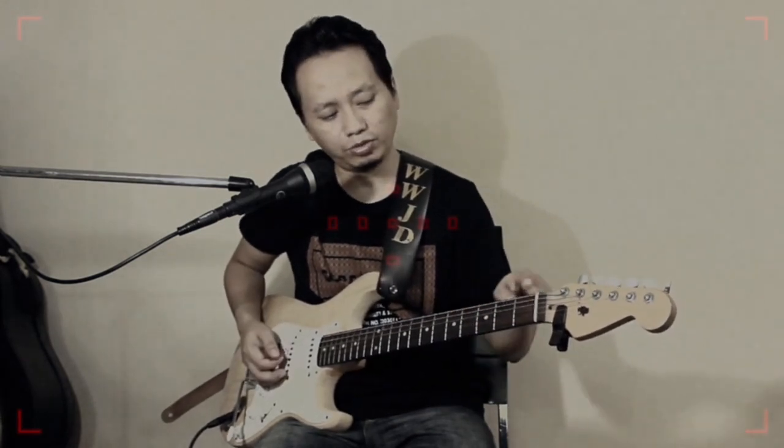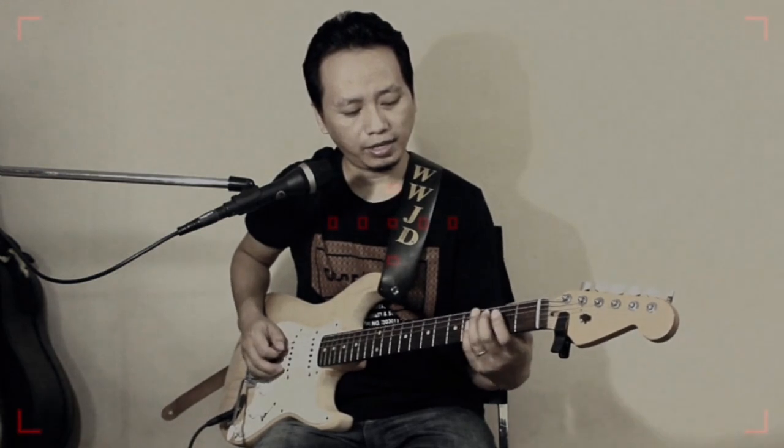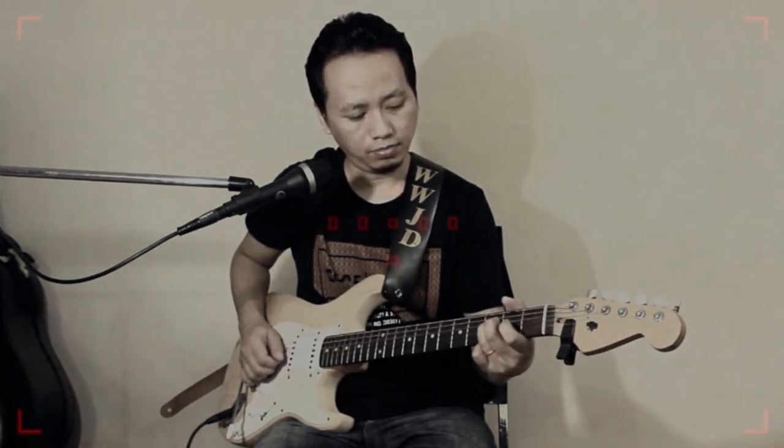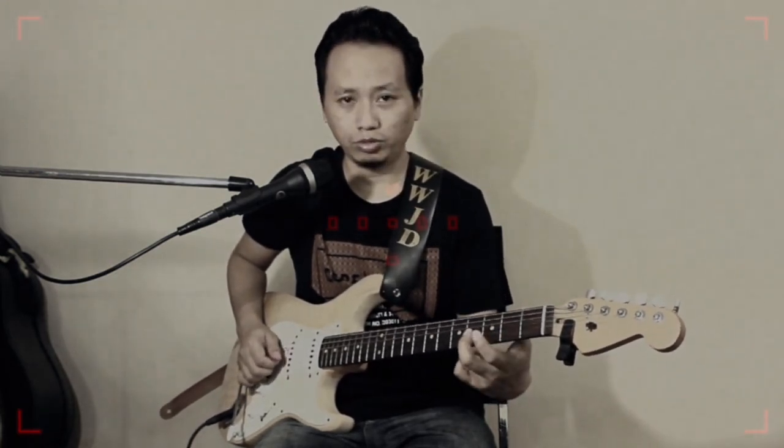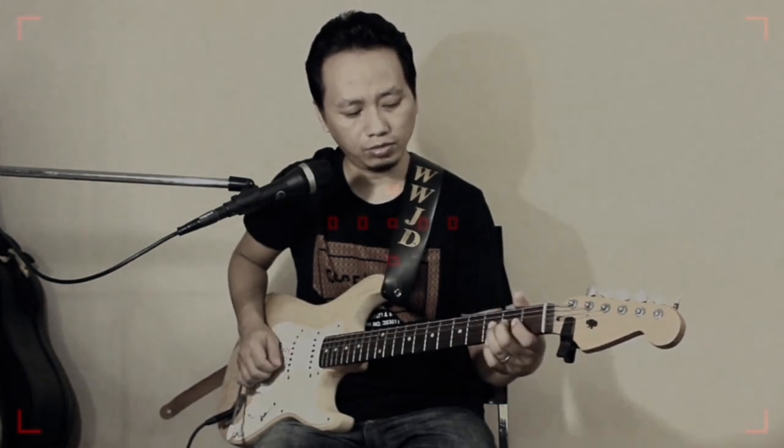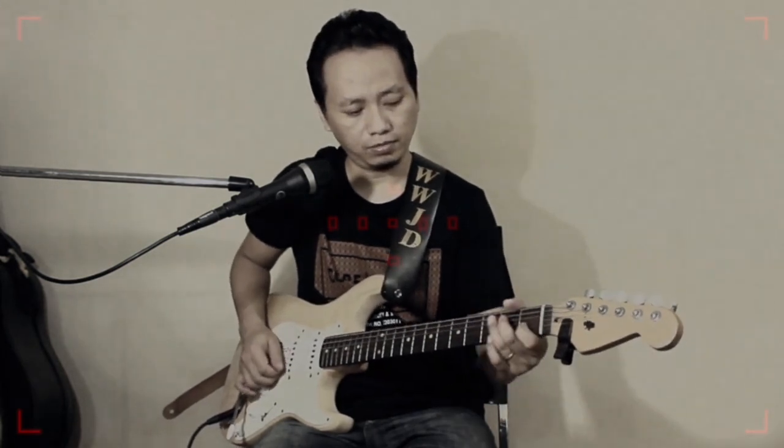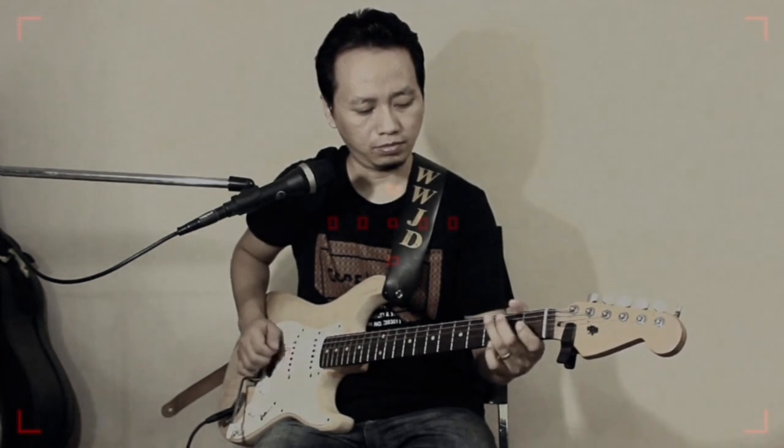Alright, so don't forget to use the open notes, because many a time you can use this B also, but try to use this B. So strictly 0 fret to 3rd fret.